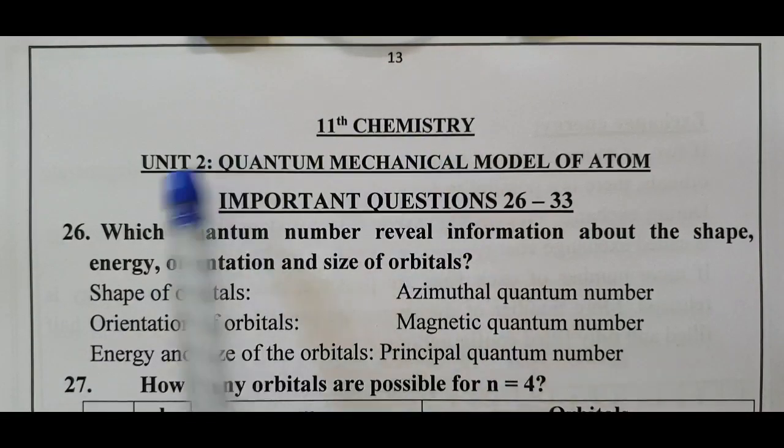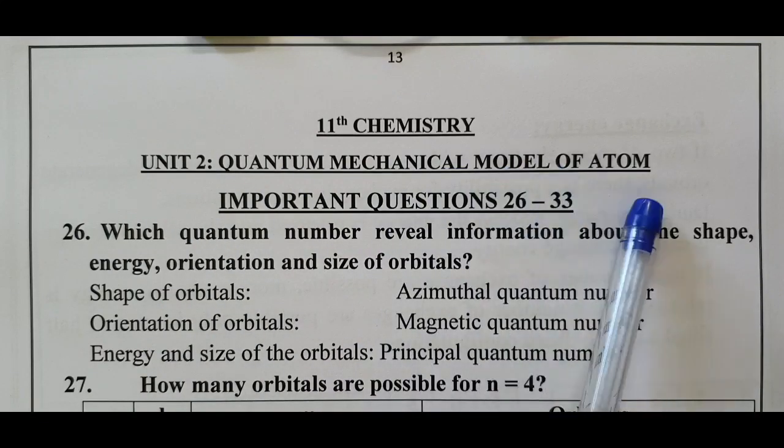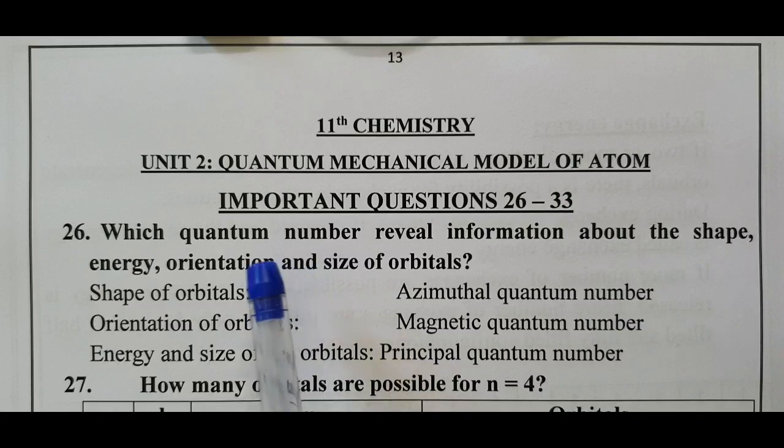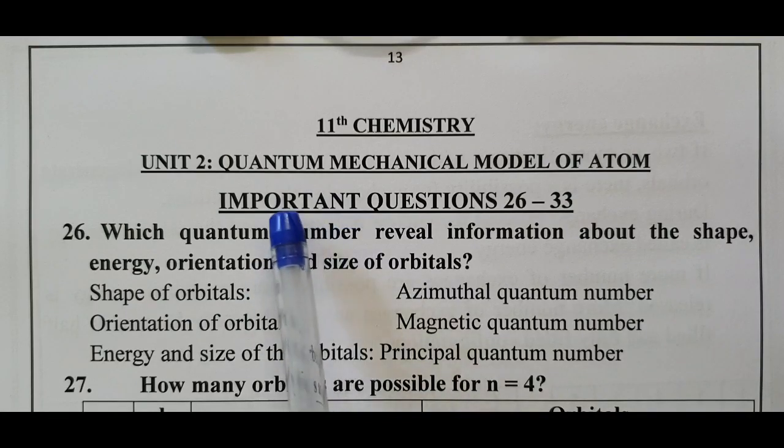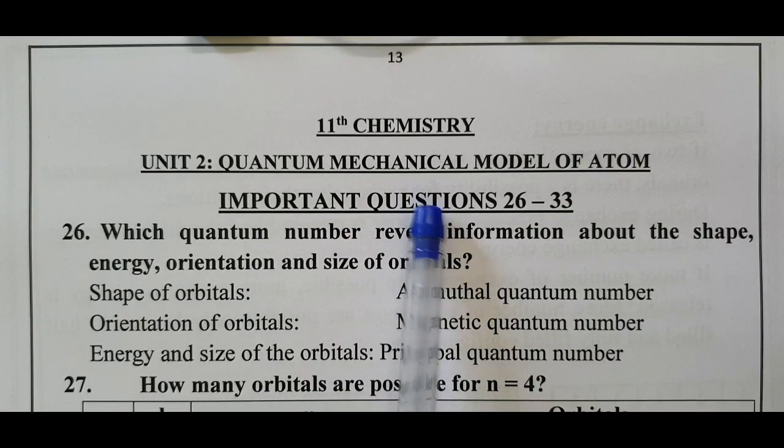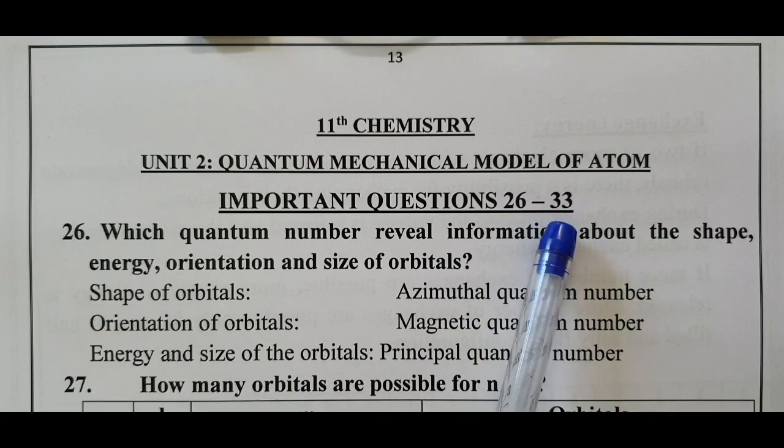11th Chemistry, Unit 2, Quantum Mechanical Model of Atom. In this we are going to discuss important questions from question number 26 to 33.